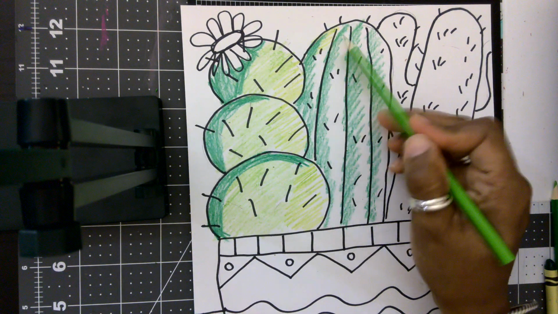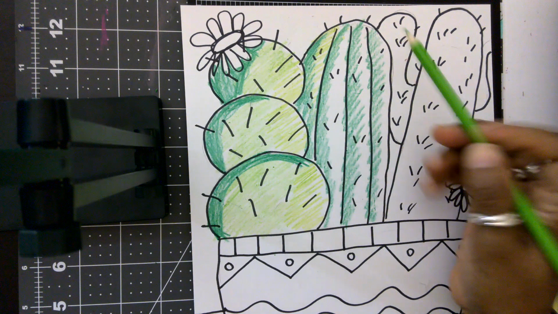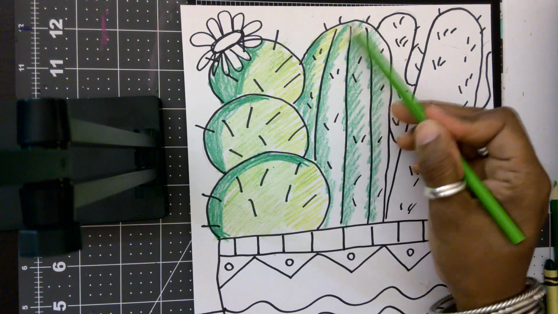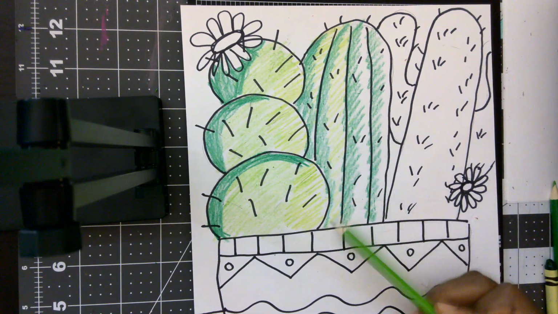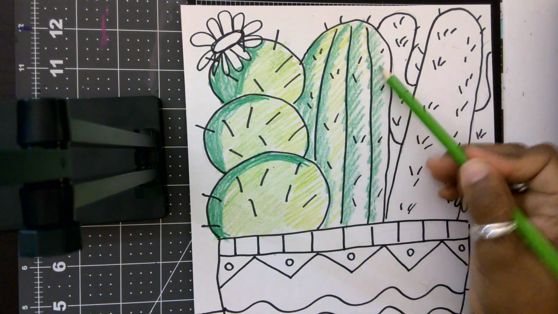So now I'm going to use my lighter shade again. We're going to go in and just color in like that.